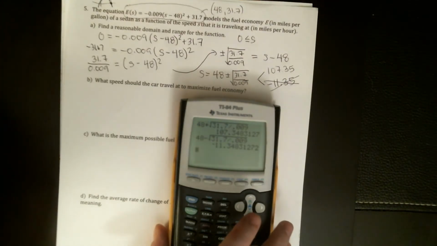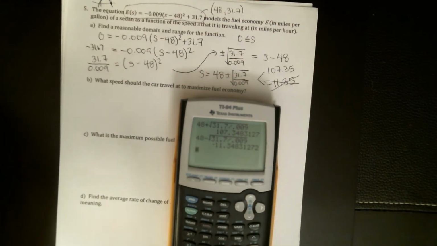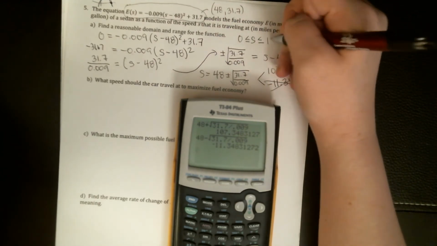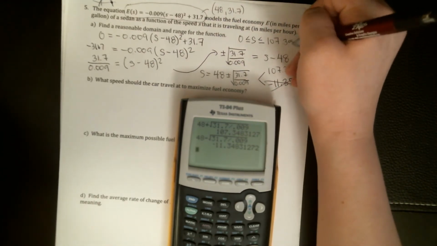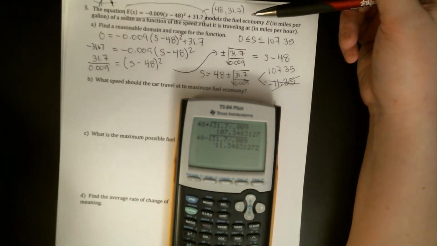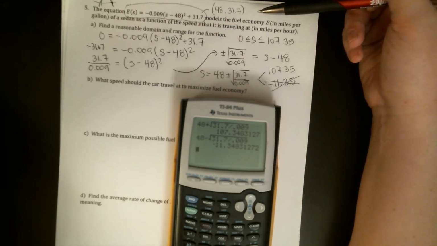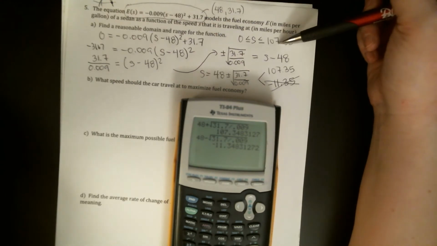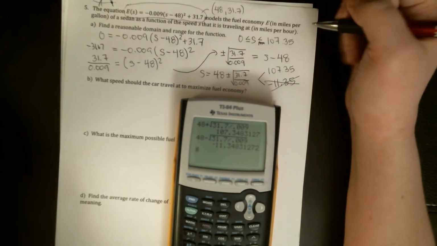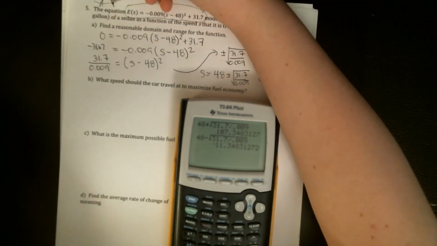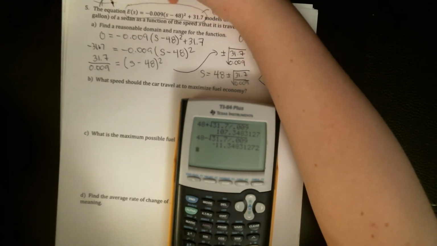So I would say the very biggest possible thing you could give me for the other end of your reasonable domain is 107.35. Anything beyond that is definitely garbage because it's going to give you negative fuel economy. I would be completely comfortable with somebody wanting to cut it off a little sooner, because if you hit 107.35 miles per hour, that's an x-intercept, your fuel economy is 0, which does not seem reasonable. So it should be cut off somewhere before that.